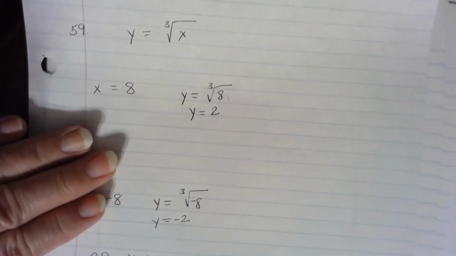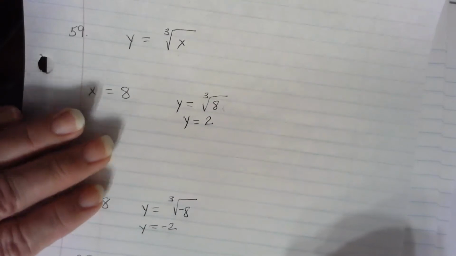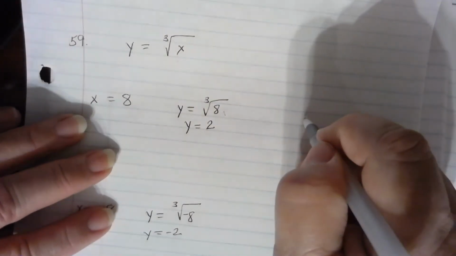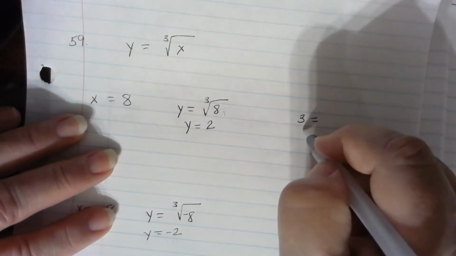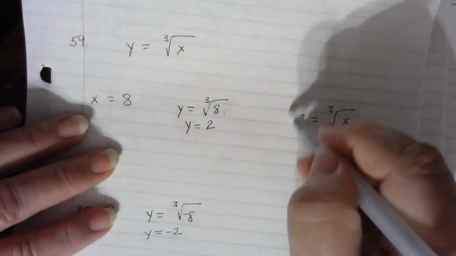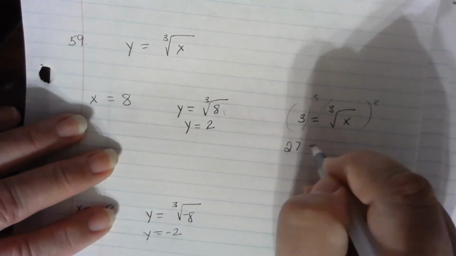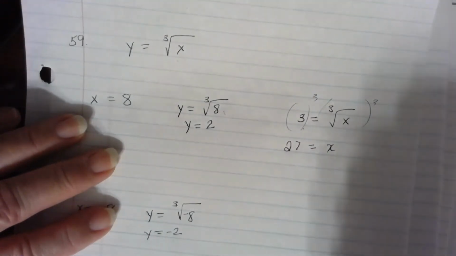Alright, now I'm going to put in a number for y. I'm going to let y be 3. Well, to solve for that, I have to raise both sides to the third power. And I get x is 27.